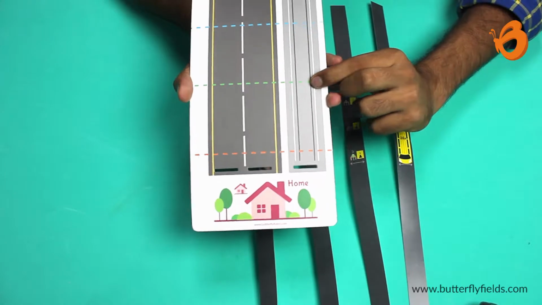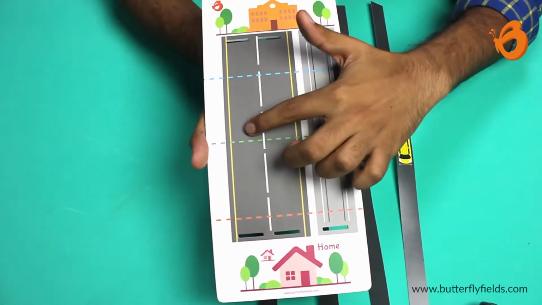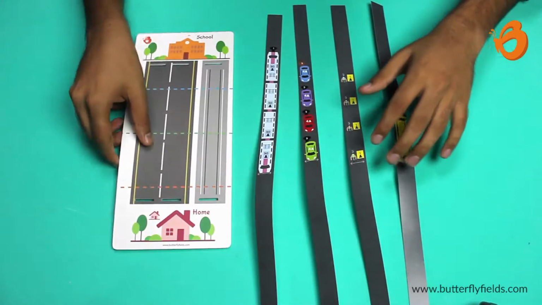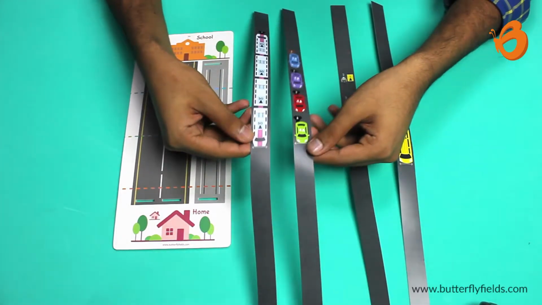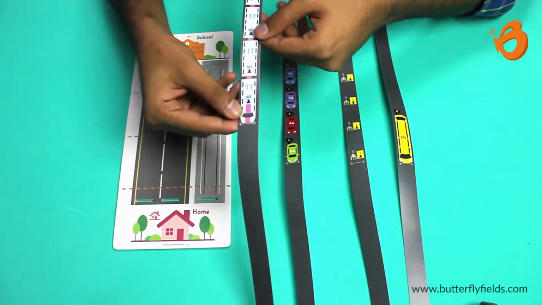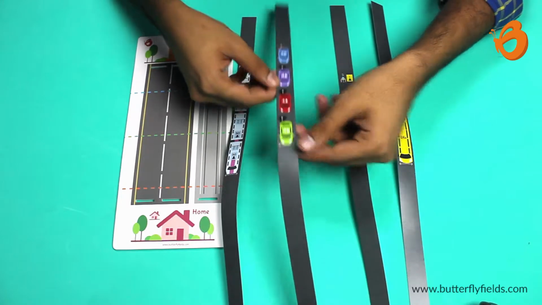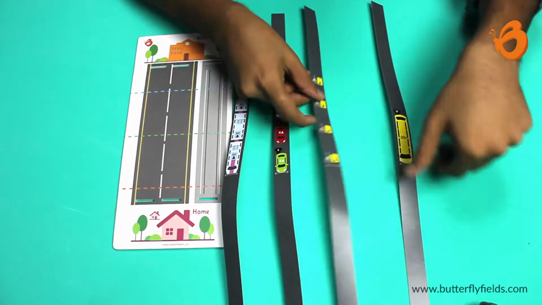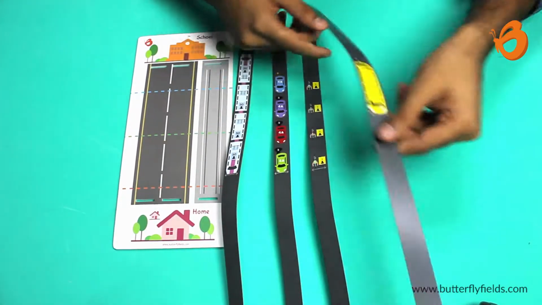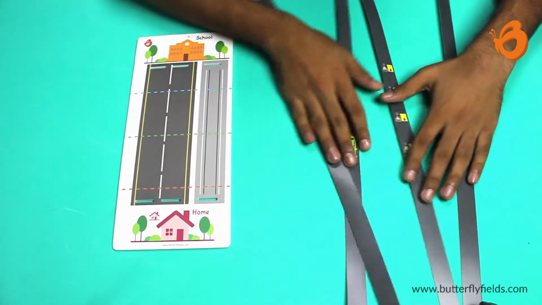This is the metro lane. These 2 are the roads. Here we can also see different means of transport. We have the metro, we have the car, we have cycle and we have the bus. So now let's start with the activity.